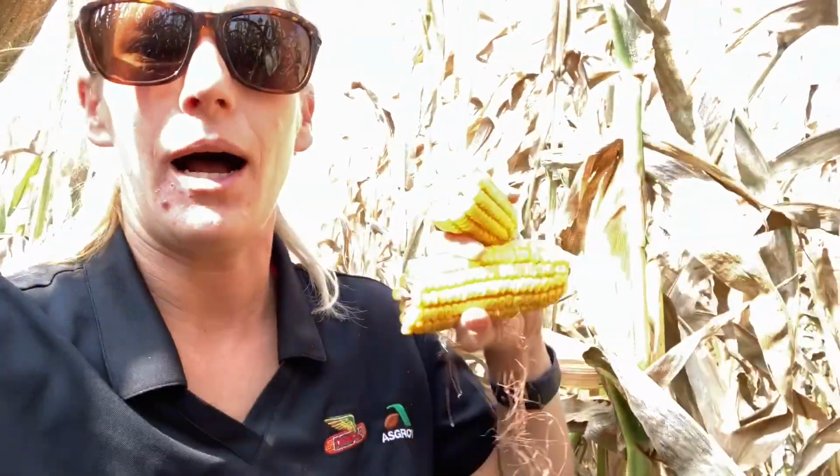My next concern is just stalk quality later on, because to finish filling out these kernels without this leaf area, it had to pull it from the stalk even more. So that's going to be some of my concern on this stuff, especially that was not sprayed with a fungicide.